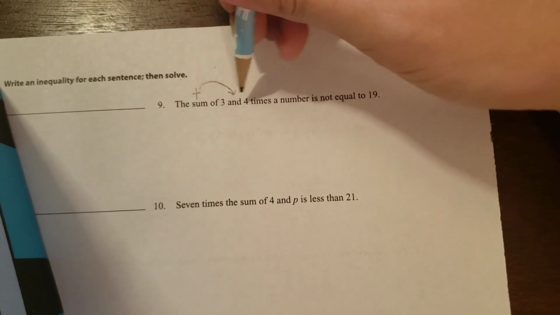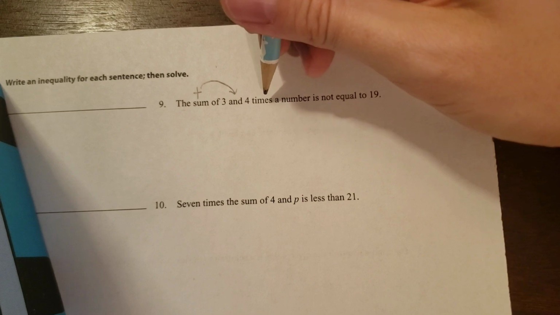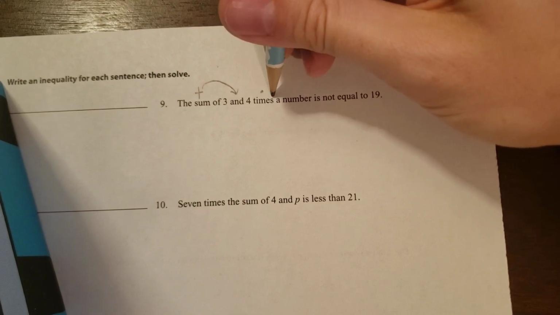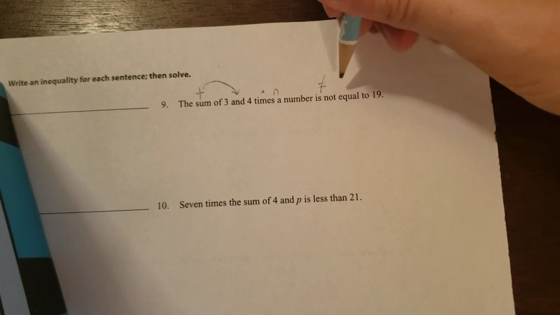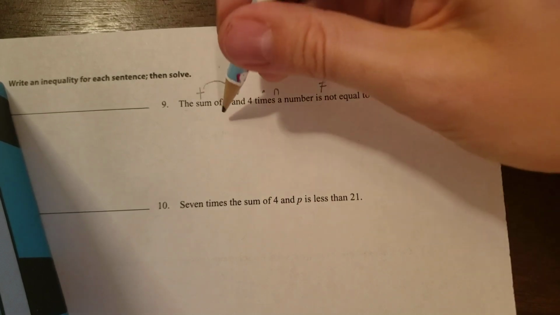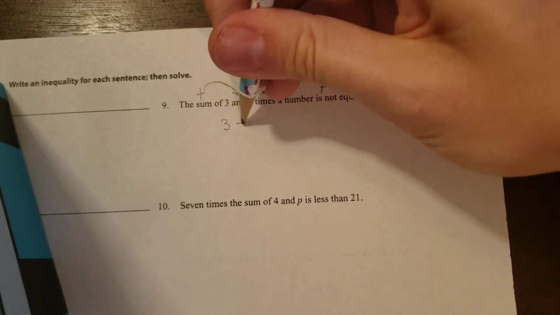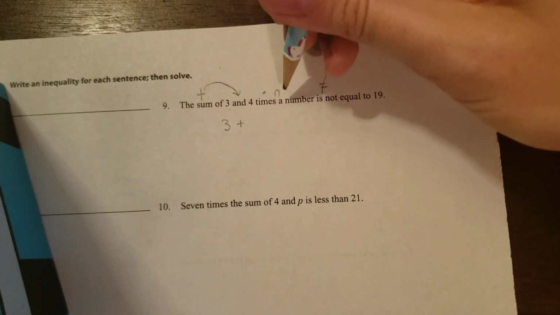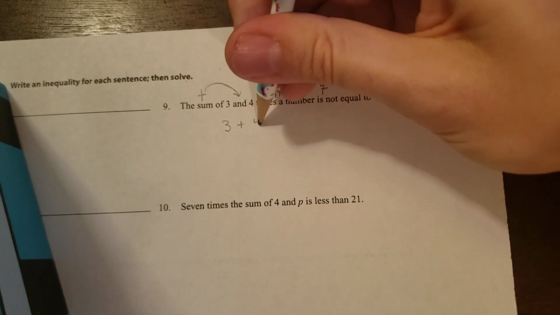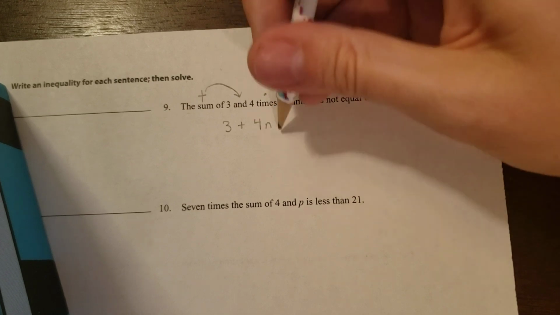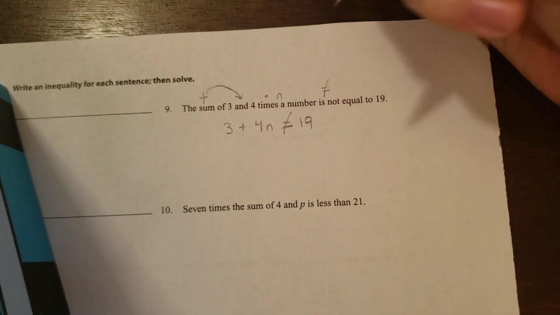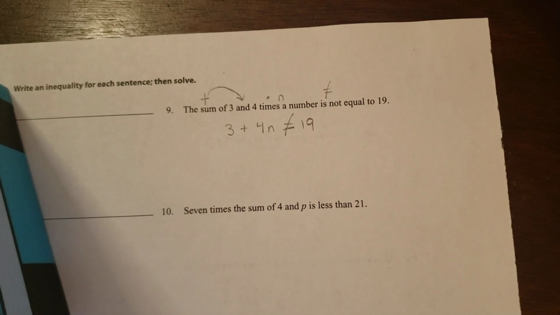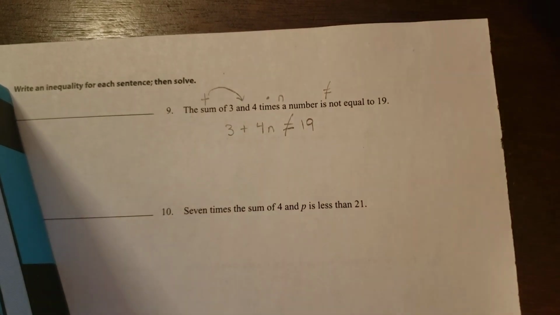So 3 plus 4, oh, but it's 4 times a number is not equal to 19. Okay, so I've got 3 plus 4 times n. 4n is not equal to 19. And now I need to solve.